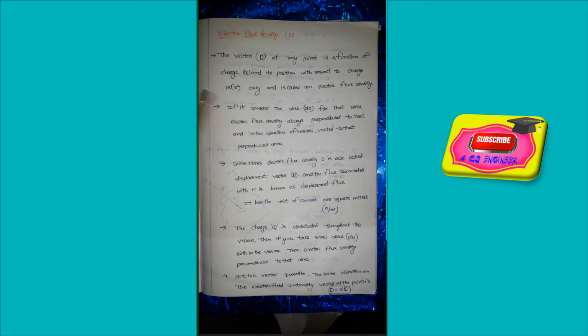Now, electric flux density D. The vector D at any point is a function of charge Q and its position with respect to the charge, R, only, and is called electric flux density. What is electric flux density? The vector D at any point is a function of charge Q and its position R only.